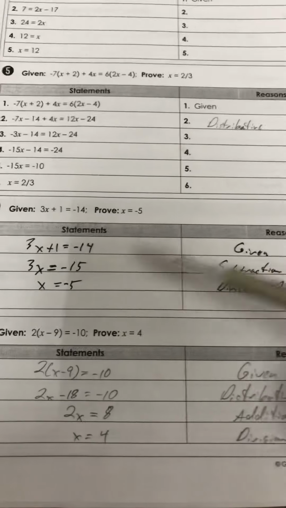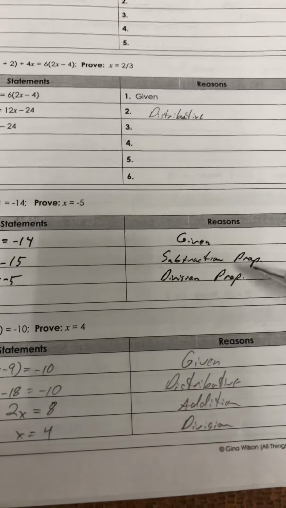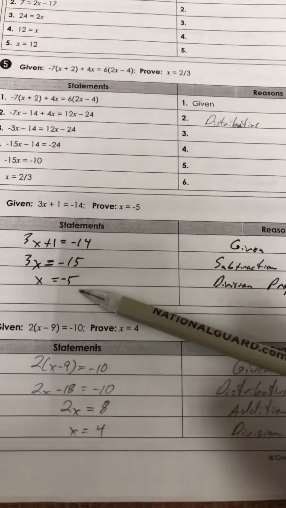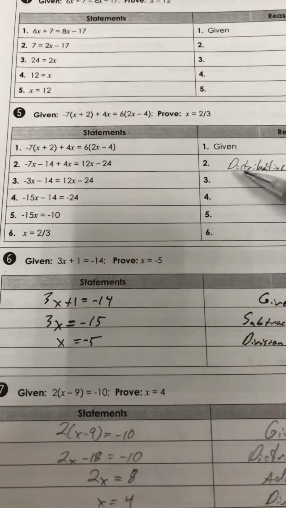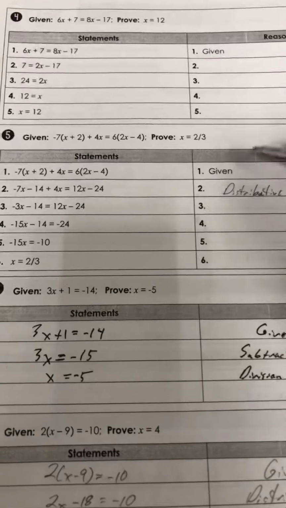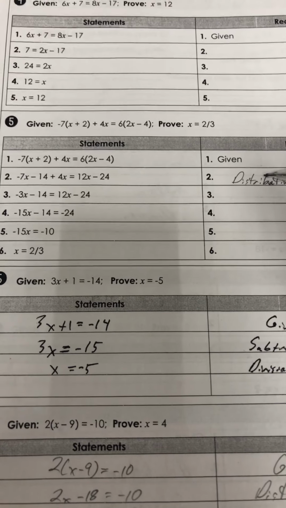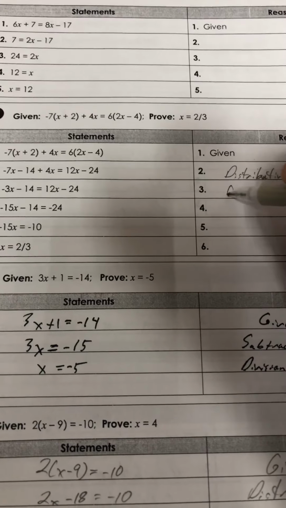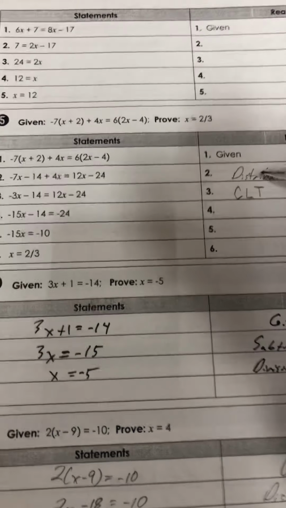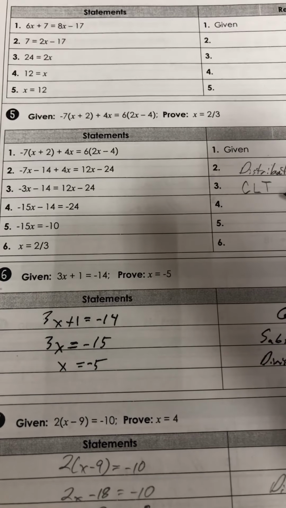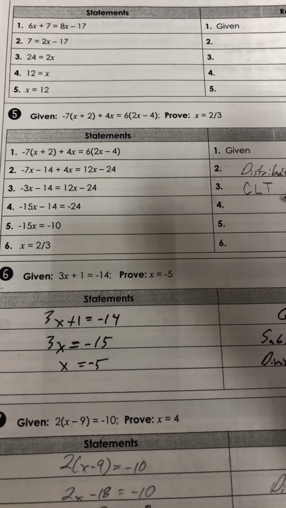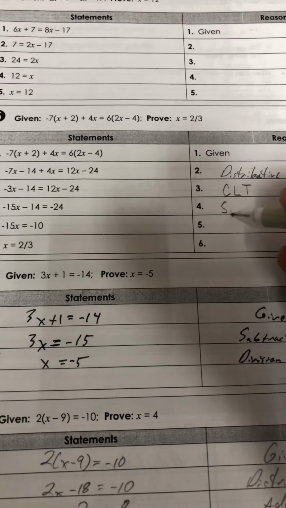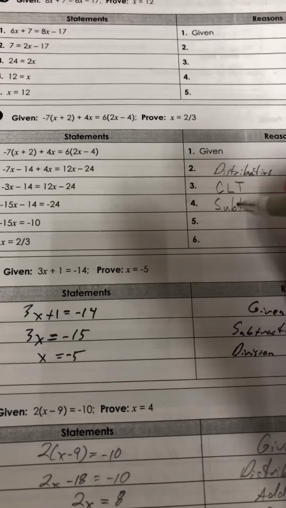For number 6, we did this one in class, given, subtraction property and division property, so that's kind of a bonus for you. But I did start this one for you, and I might as well finish it. Distributive property is done first, and then let's see, that was combining like terms, and then it looks like they subtracted 12x from both sides, so subtraction.